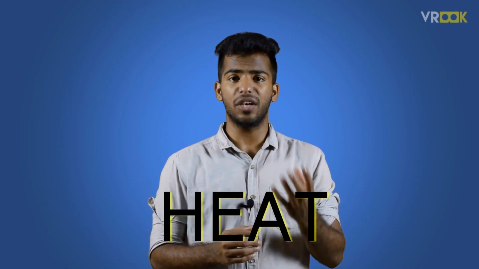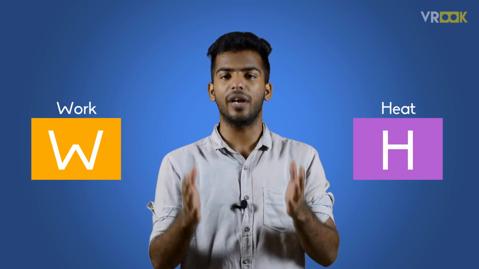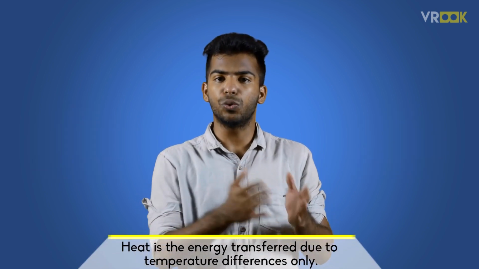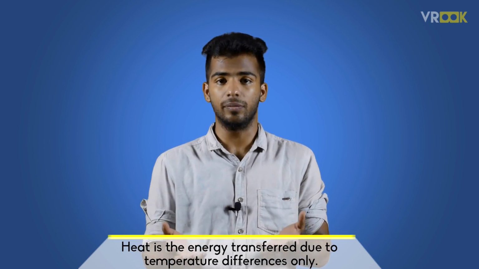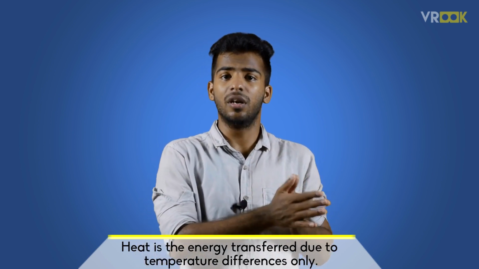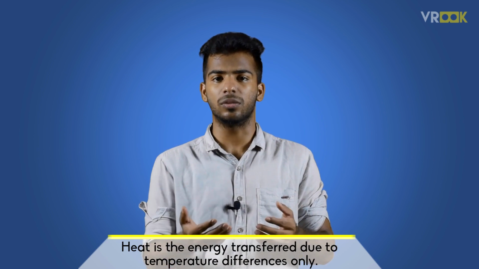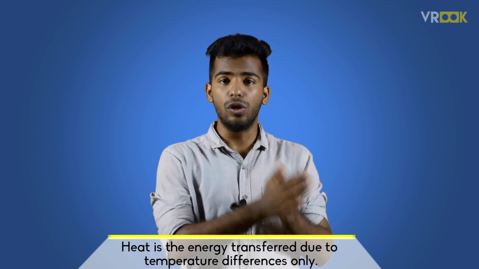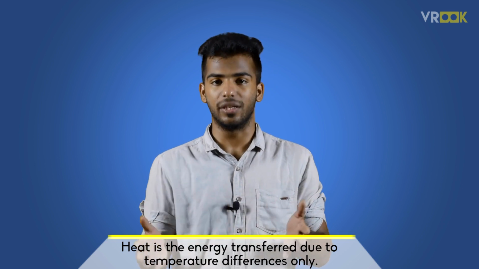What is heat? Changes in the state of a system are produced by interactions with the environment through heat and work, which are the two different modes of energy transfer. Heat is the energy transferred due to temperature differences only. It is the energy transferred between substances or systems due to temperature difference between them. It can also alter system states.